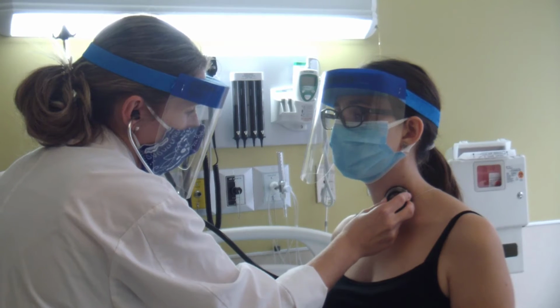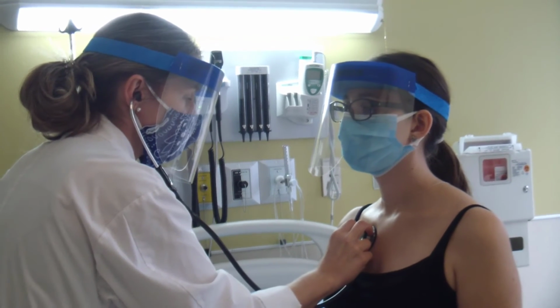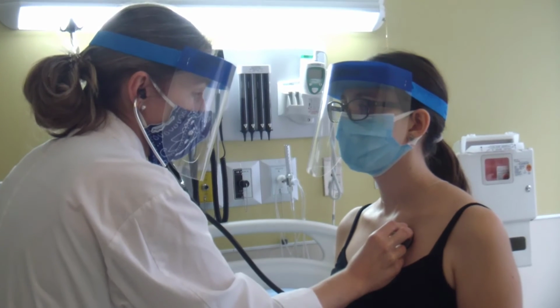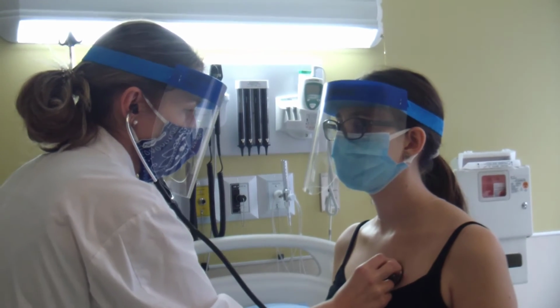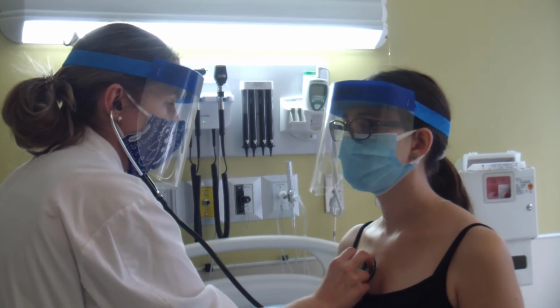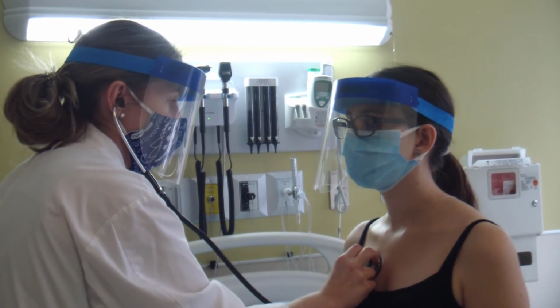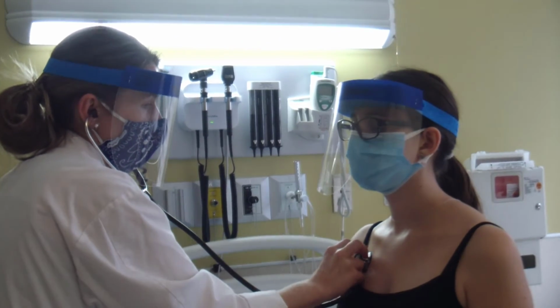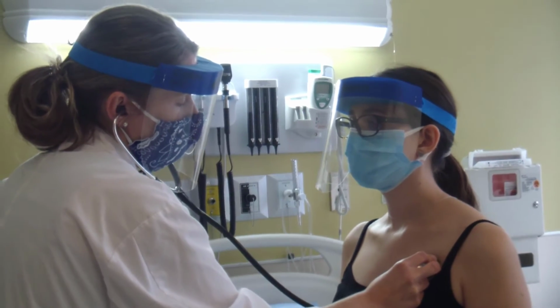You should expect to hear 3 types of normal breath sounds in adults and older children. Bronchial breath sounds are heard over the trachea and larynx. Bronchovesicular breath sounds over major bronchi around the upper sternum. And vesicular sounds over peripheral lung fields.